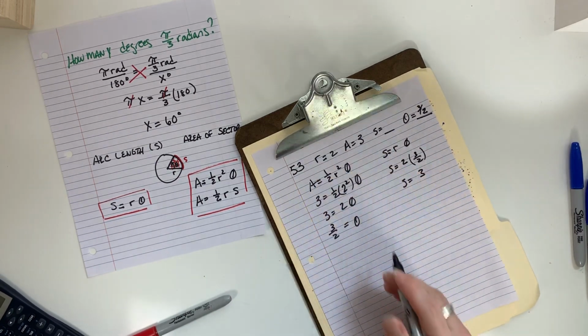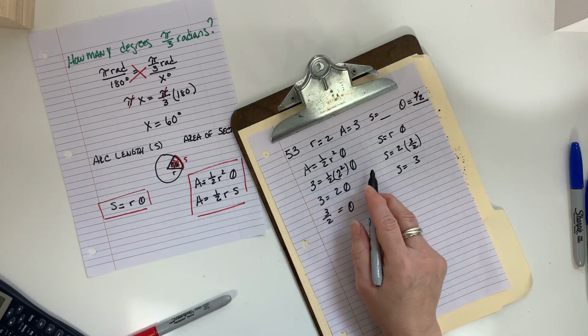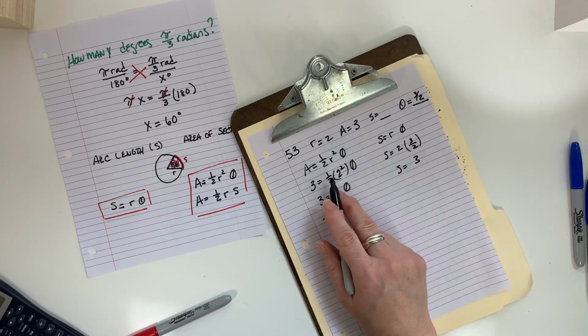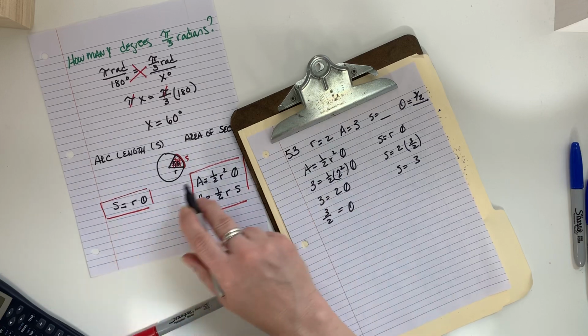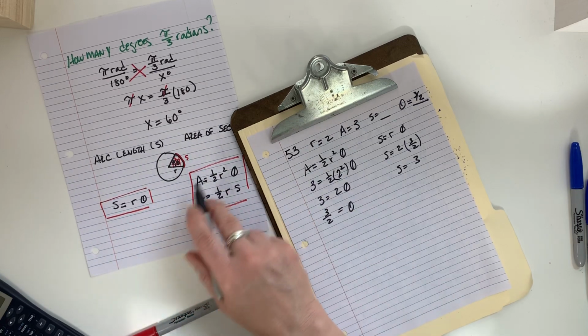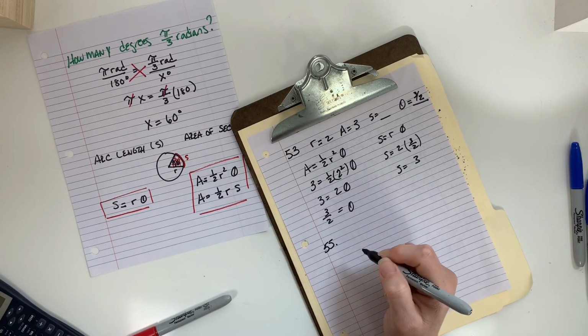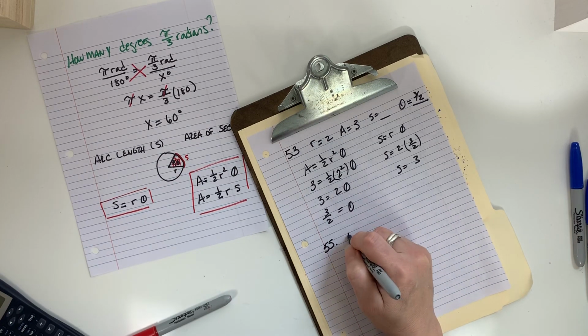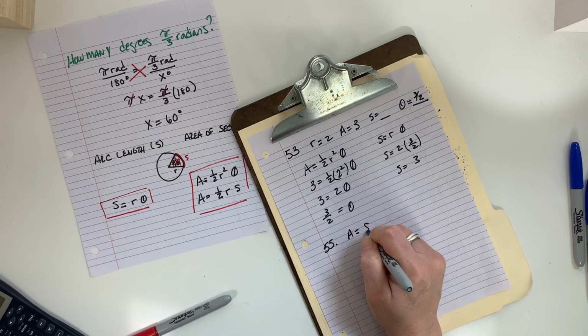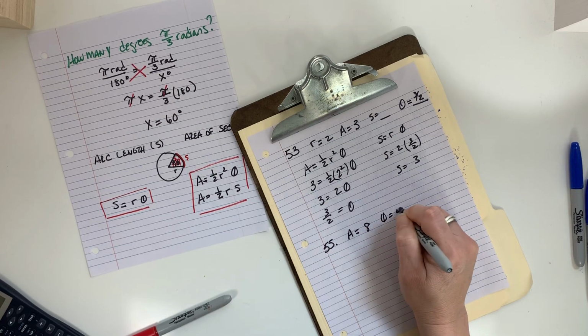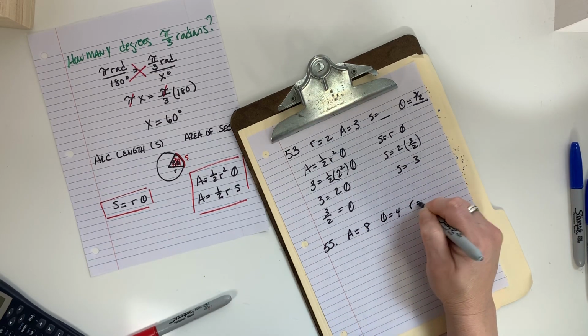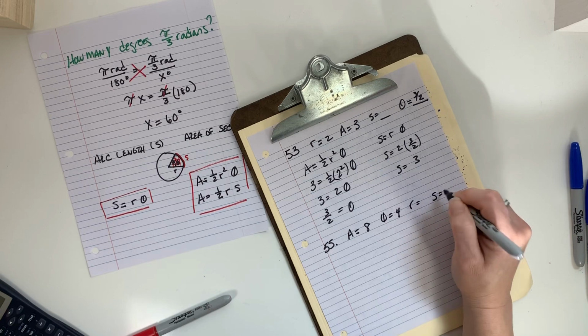There's a couple different ways to solve these. I actually solved it differently in my notes than I did just now in the video. Just use whichever equation has the 2 variables you know and you're only missing 1 variable. Let's take a quick look at 55 in case anyone has a question on this. 55 says a is equal to 8, theta is equal to 4, and they want to know what r equals and what s is equal to.